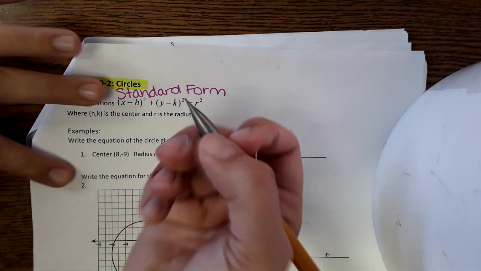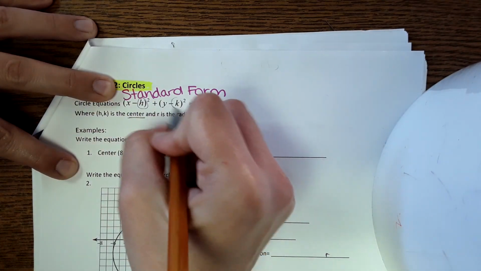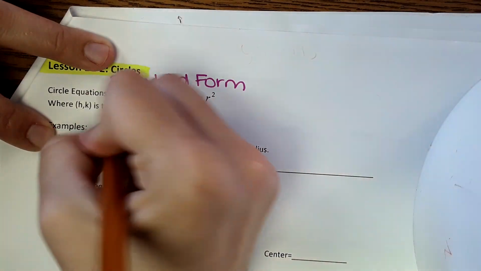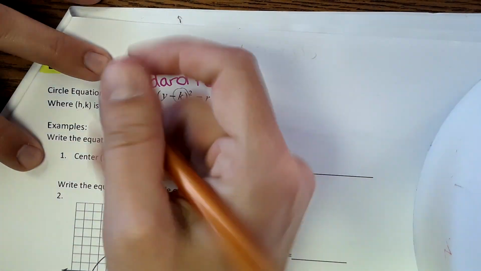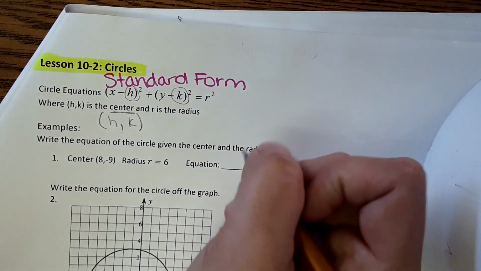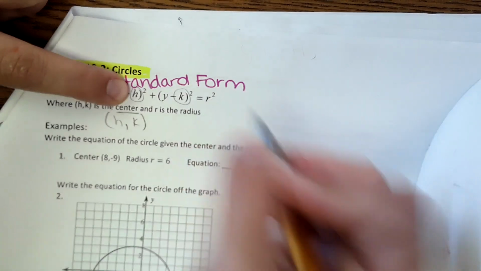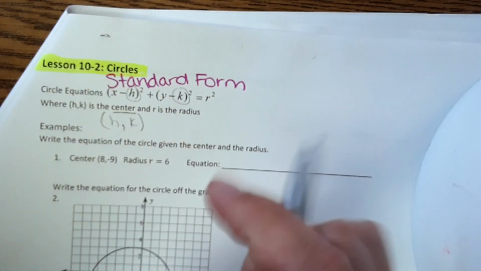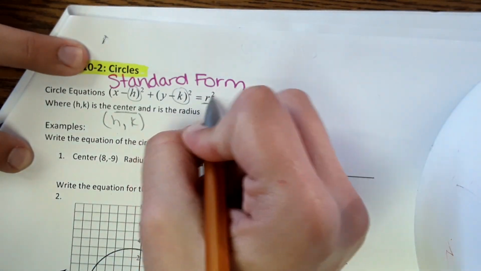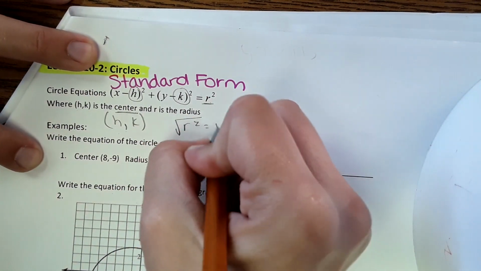Now with a circle, as you know, a circle has a center, and the center is (h, k). So this value and this value would be the center of the circle. Also note that the subtraction symbol is part of the equation. It's not part of that value. So the equation has a subtraction symbol, but the actual center is just the positive number h and k. And then the radius right here, this is always r squared. So whatever this value is, you can take the square root of it to get the radius.